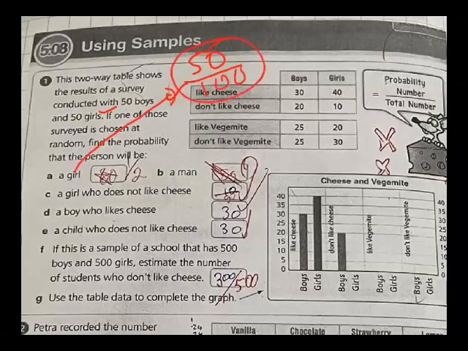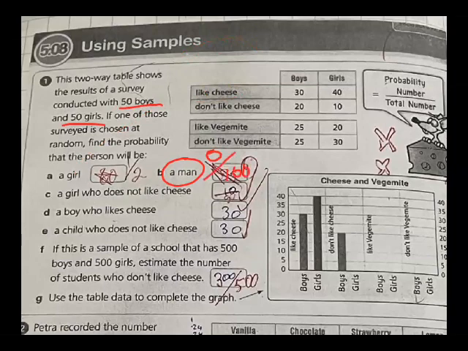Next, a man. How many men are here? There are no men here, right? There are just the boys here. So what is the probability? It will be 0 over 100, which is nothing but 0. That's all.